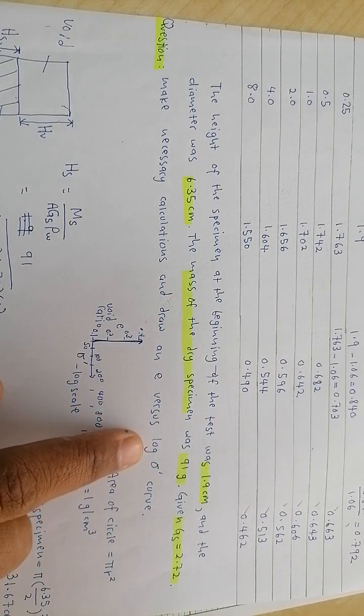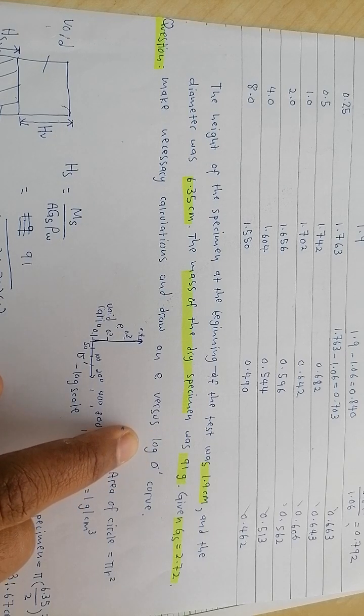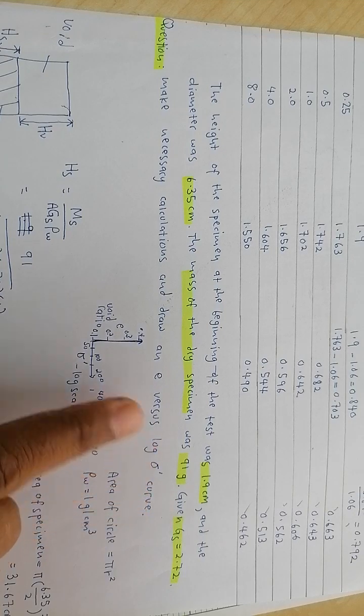So why log here? Maybe some or all of you know about this already, but I think it is important for me to explain a little bit what a log curve or semi-log curve means.